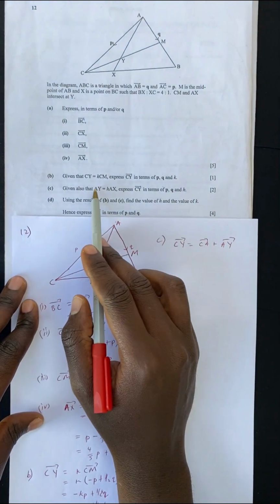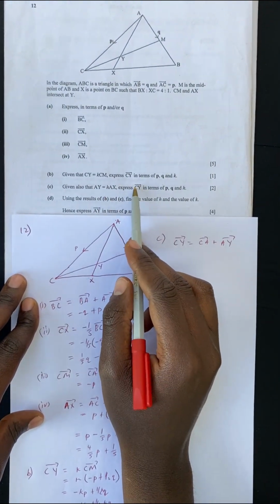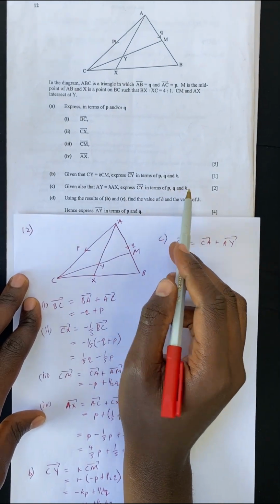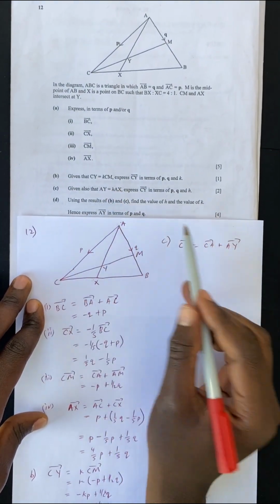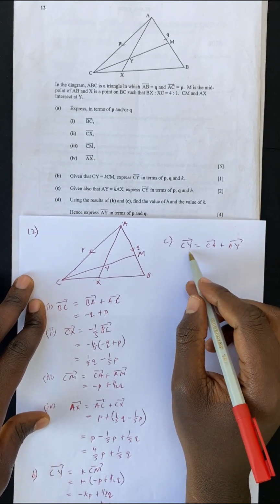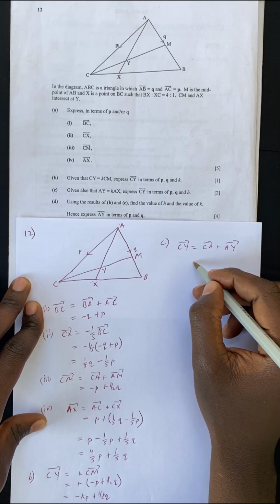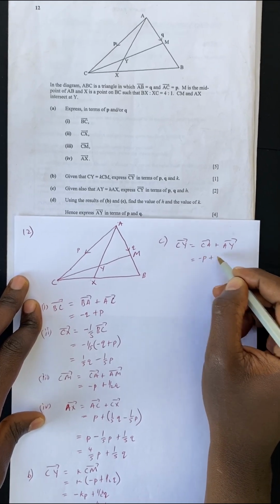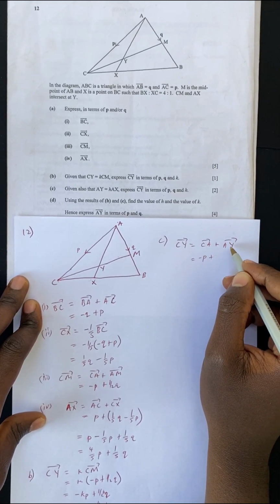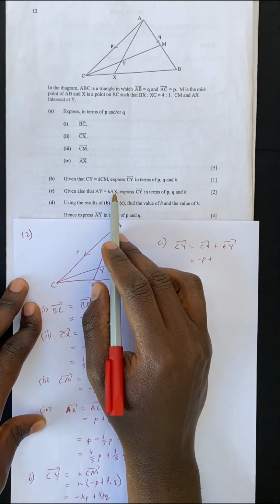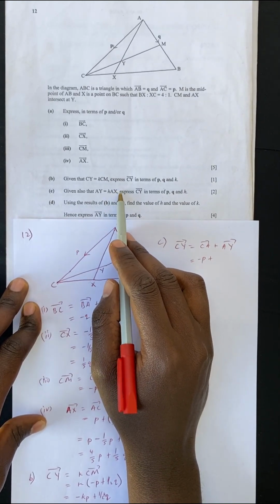We need to include this AY to express our CY in terms of P, Q, and H, since we are given this relationship. So CY is equal to CA. CA is minus P plus AY.